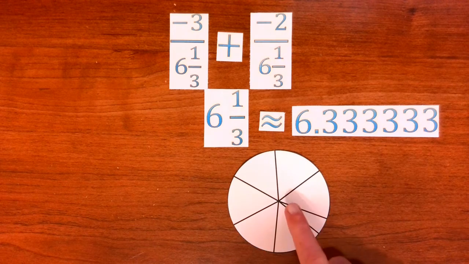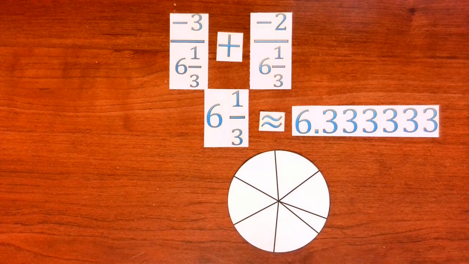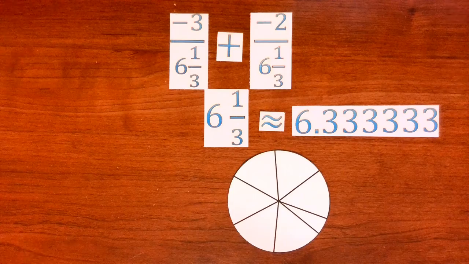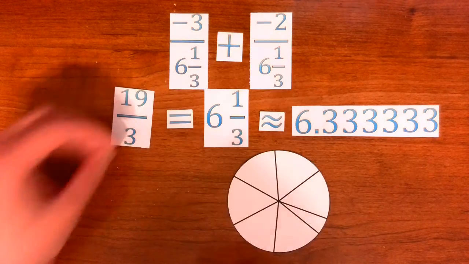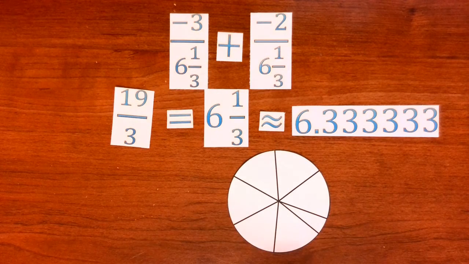I would like to note that this tiny piece is not 1 over 6 1/3. Why is that? Well, it's not a full piece in the first place. It is more like the leftover. It is a third of a piece. I would also like to note that 6 1/3, which is a mixed number, a mixed fraction, is equal to 19/3, which is an improper fraction.